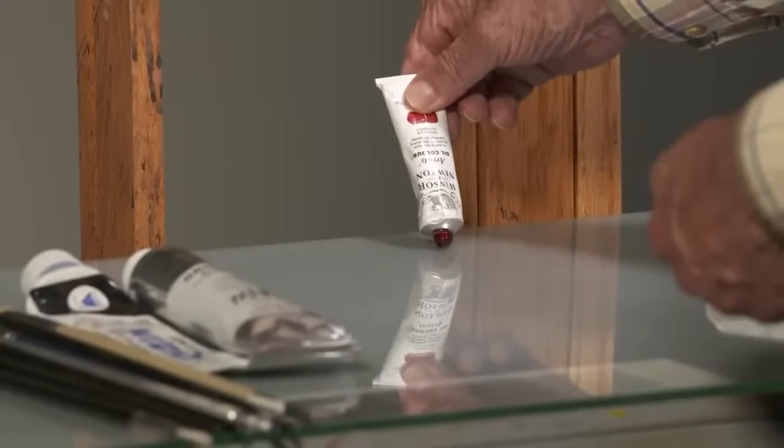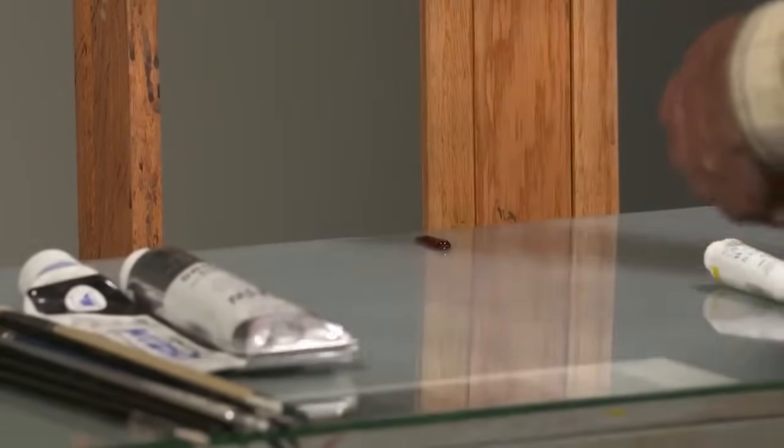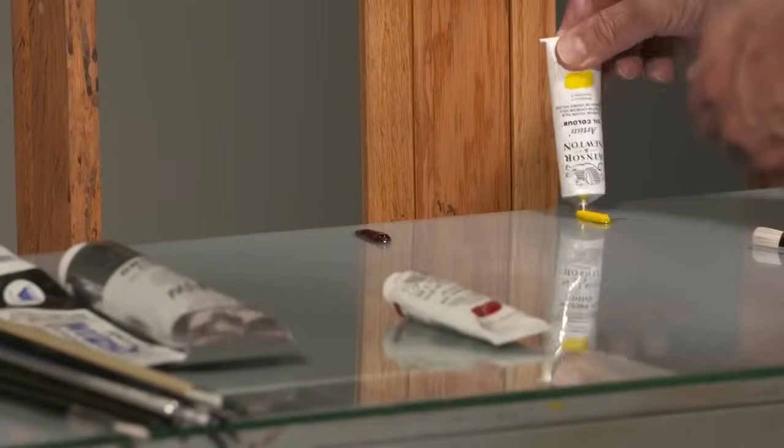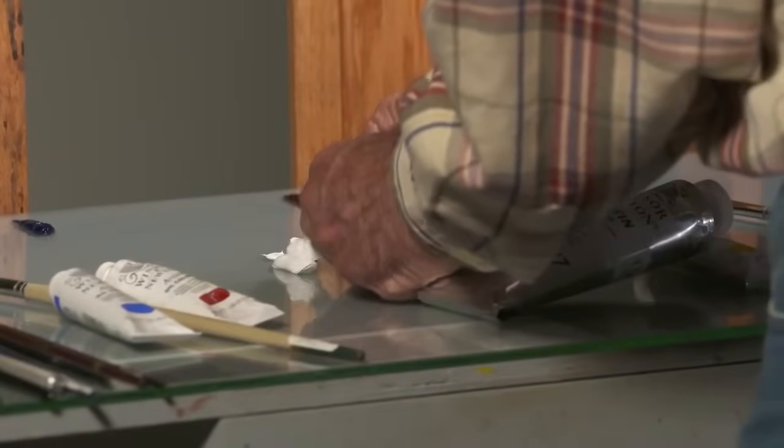To use a limited palette means obviously a small number of colors, tube colors that one would put on the palette. People have different ideas of what limited would mean. I mean, some would call 10 colors limited.